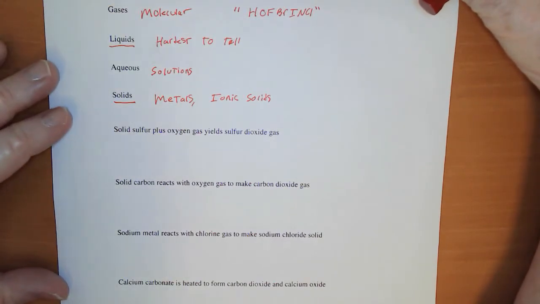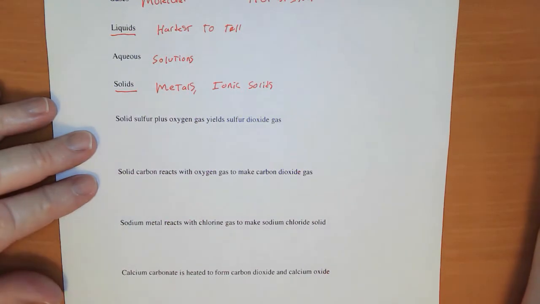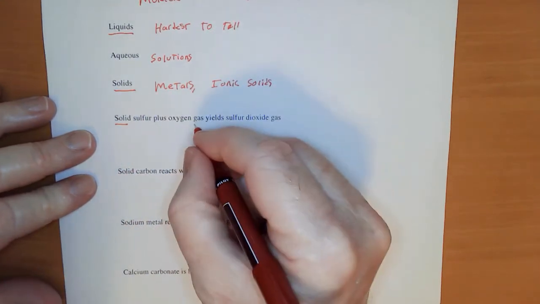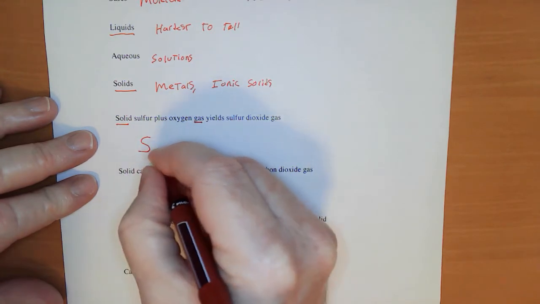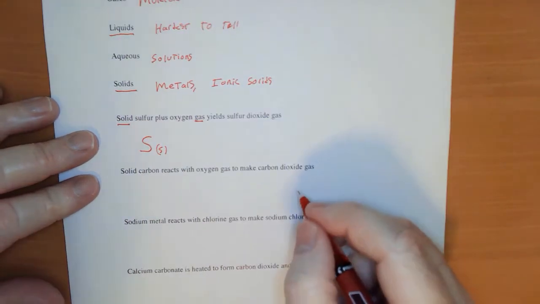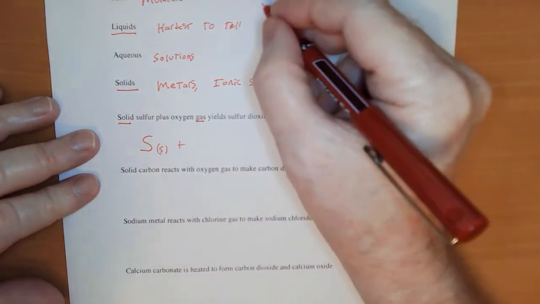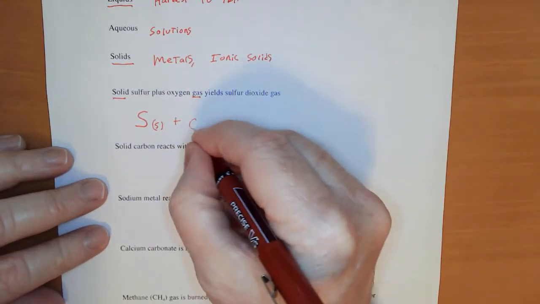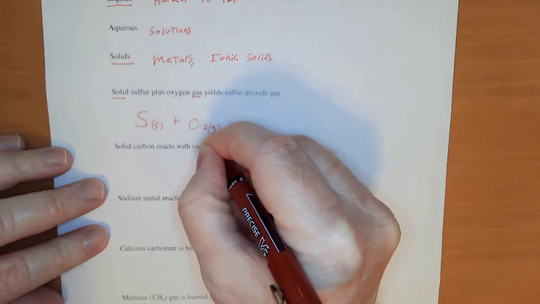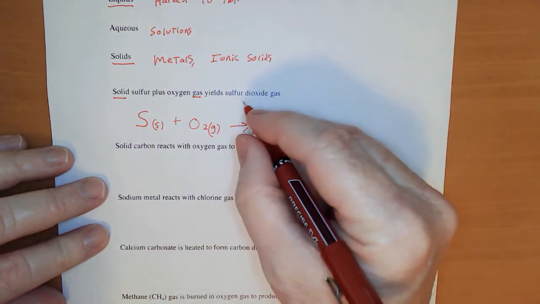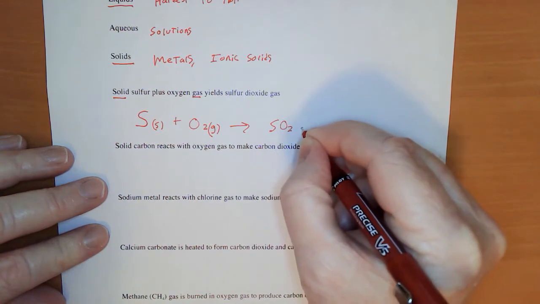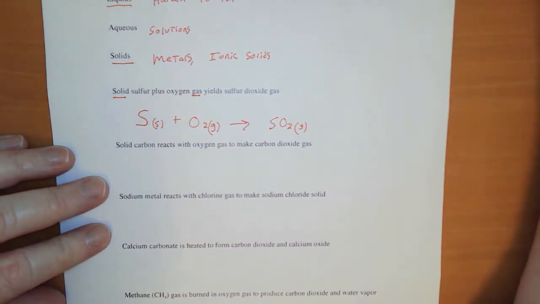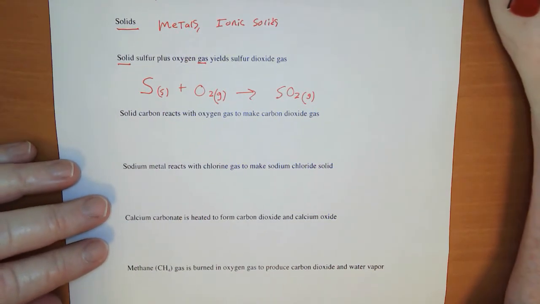Okay? So now, how do we translate some of these? Solid sulfur, well, hey, I like that word, solid. Solid sulfur plus oxygen gas, I like the gas, yields sulfur dioxide gas. So solid sulfur is an S. We could put that solid in parentheses. Now, oxygen gas. Oxygen is one of these things that we referred to up here in Hofbrinkel. It's always a diatomic in nature when it's alone. So O2 gas yields sulfur dioxide gas, SO2 gas. So a lot of clues were in that question, okay, which helps us along.